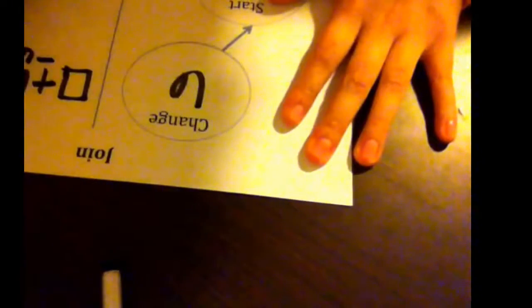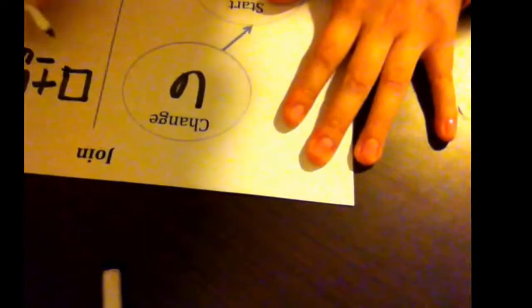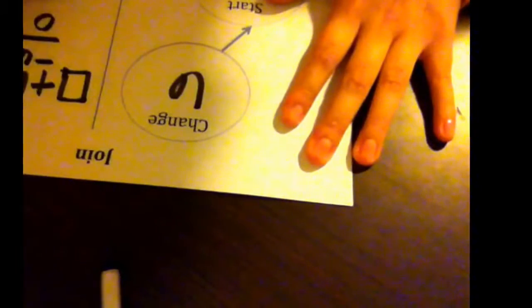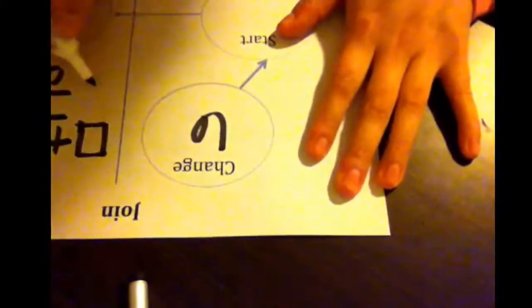So we can just subtract 6 from this side and subtract 6 from this side. So this gives us 0 and this gives us 6. So we know that this missing item here is 6. So we know that our start is 6.